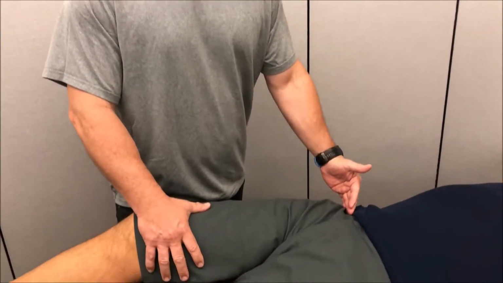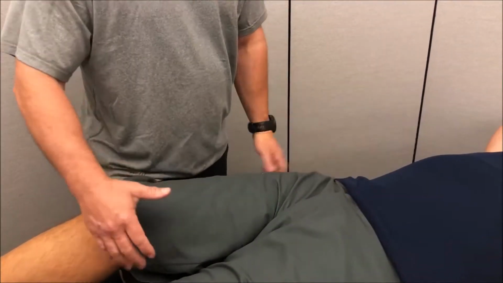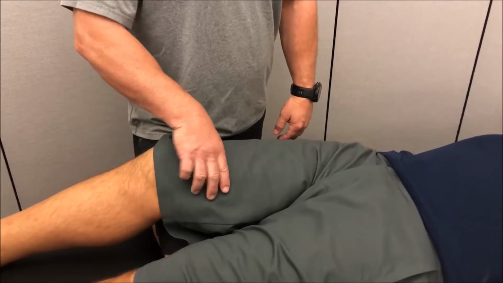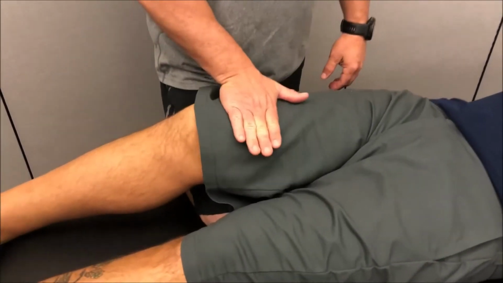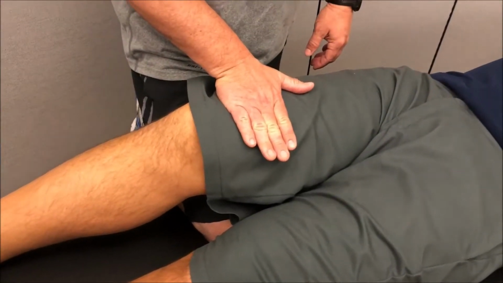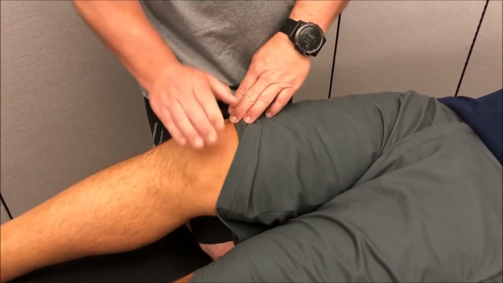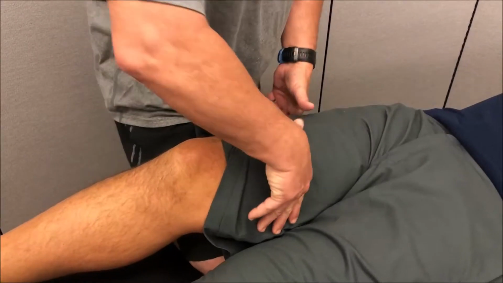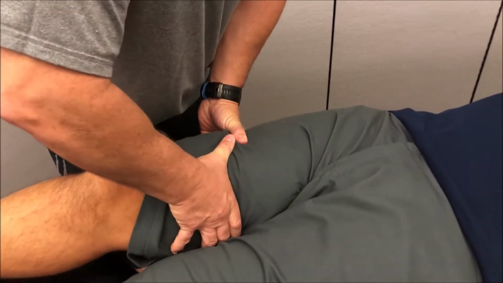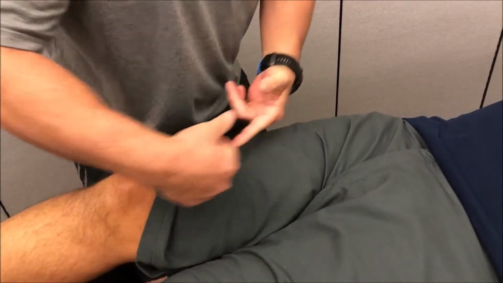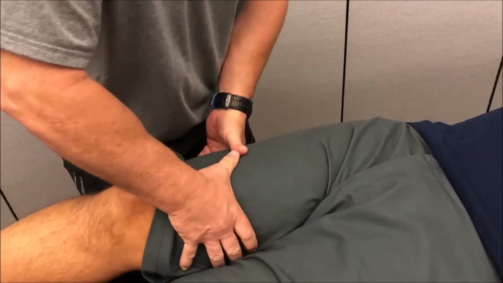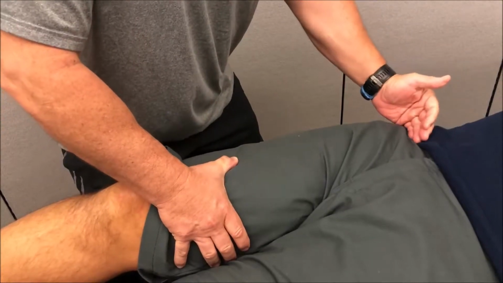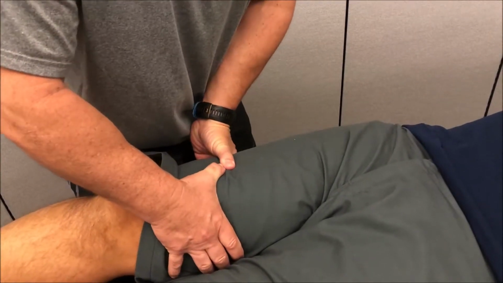Okay, so this is accessory caudal glide, grades 1, 2 for the hip. My knee is underneath, supporting his leg. So my thigh is about here. Here's the knee joint, here's the patella. I'm grabbing the thigh, wrapping around, and pulling, rotating my hip in a caudal direction to distract the hip joint. So it looks like this.